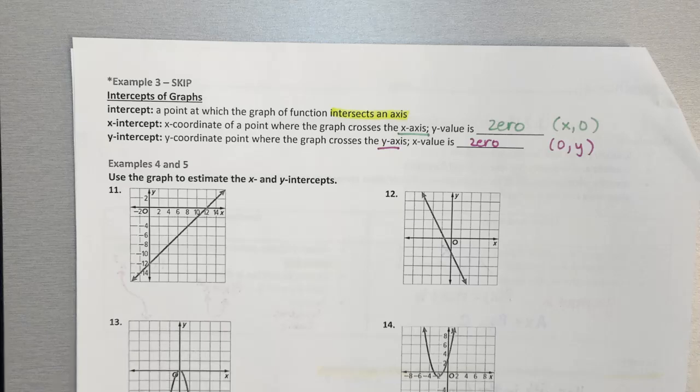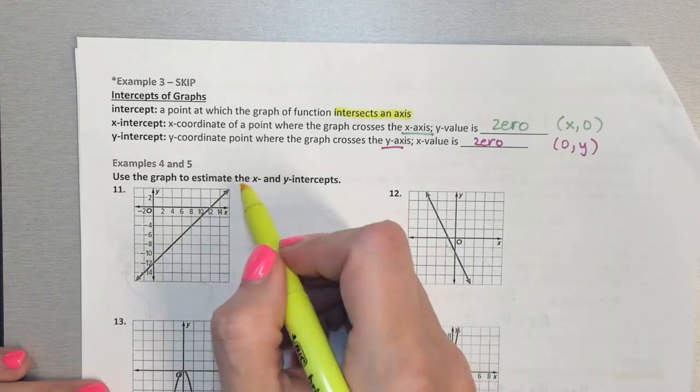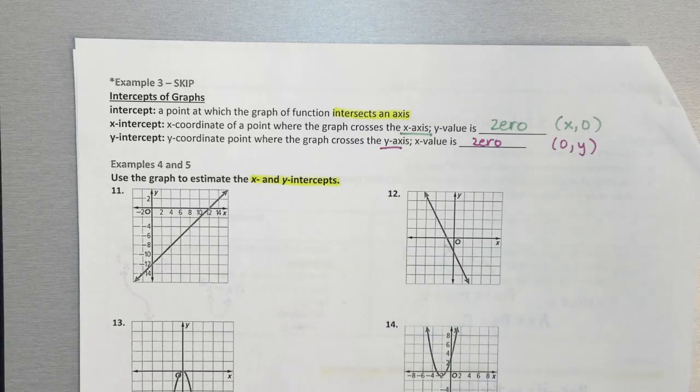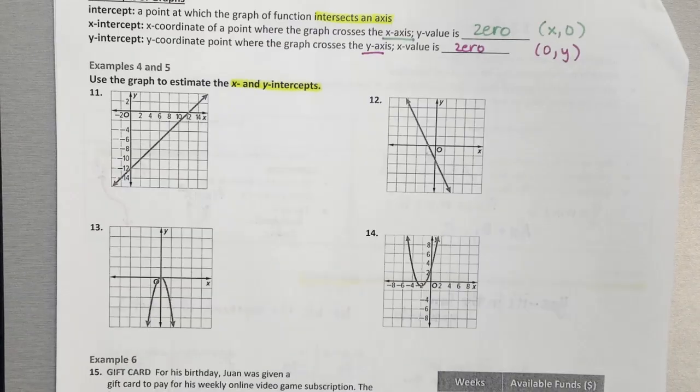Okay, and then we're going to use the graph to estimate the x and the y-intercepts. I want you to do number 11, and then we're going to talk about 12 together. So if you've already done number 11, if you want to look at 12, 13, 14, start thinking about those, you can.